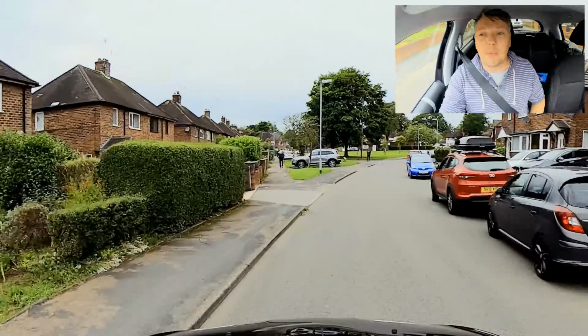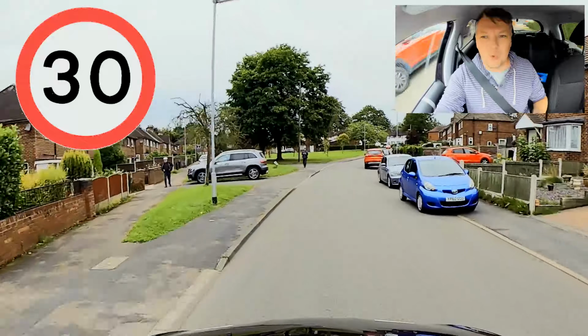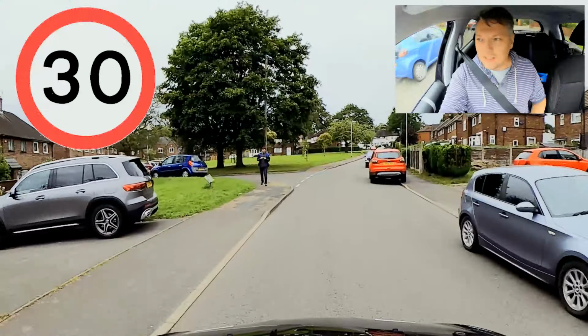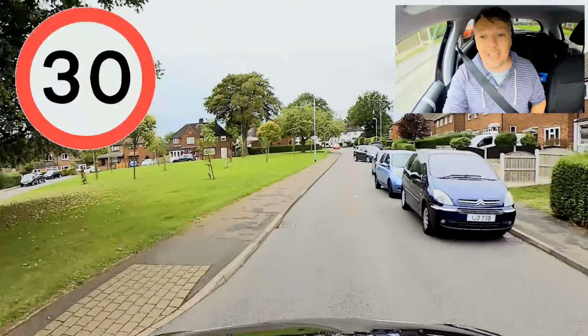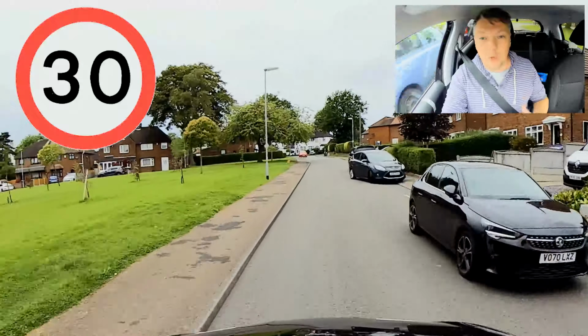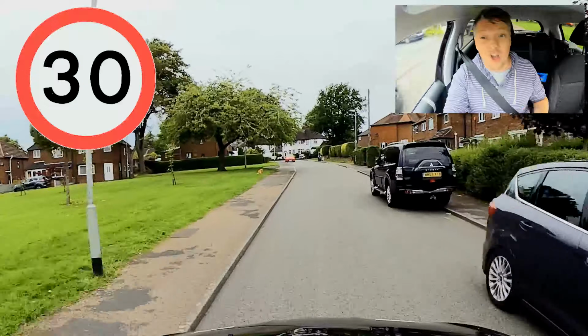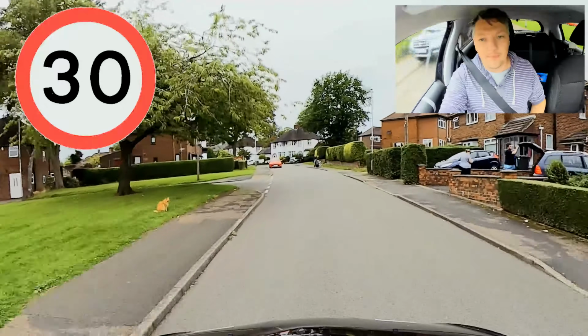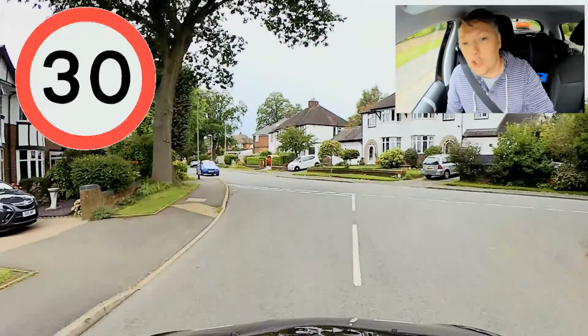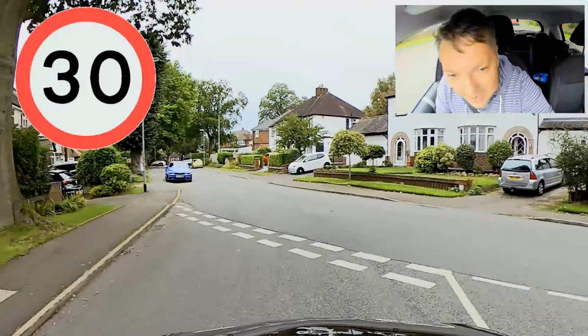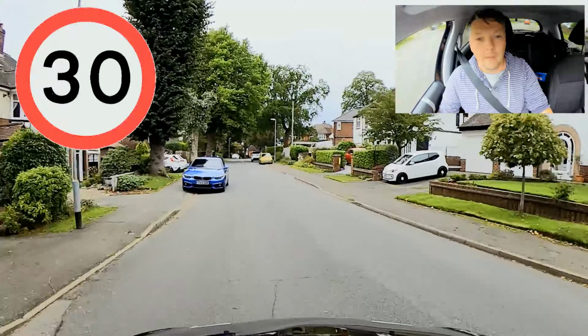Now for a couple of examples. Now this road, as you can see, it's quite a busy road. There's lots of houses, but the main thing is there are street lights. That's all we really can care about. That's all we're concerned with. So I'm going to assume it's 30 miles per hour because I can't see a speed sign. Now this is the typical sort of housing area that has got the street lights that you would assume is a 30 miles per hour sort of zone.